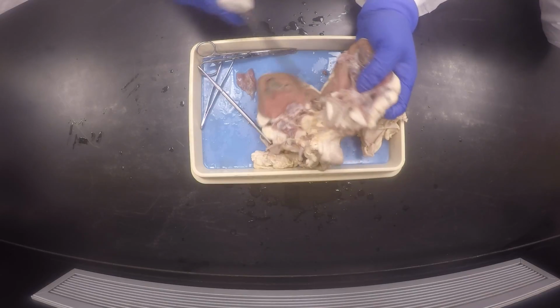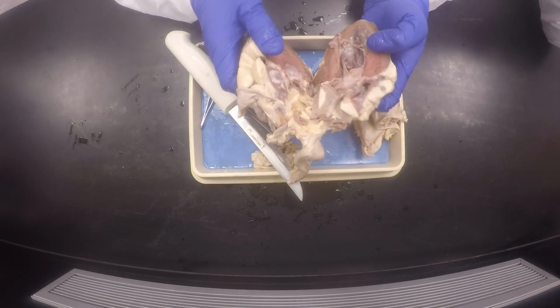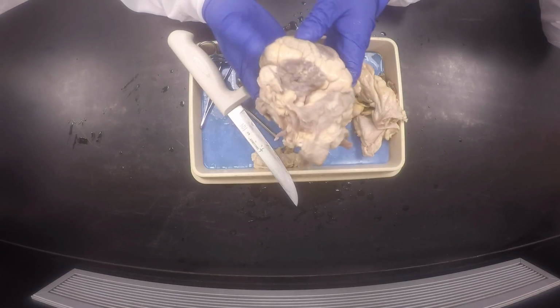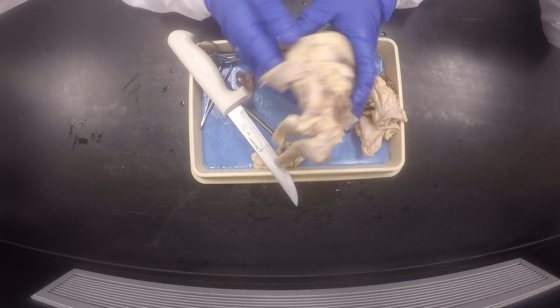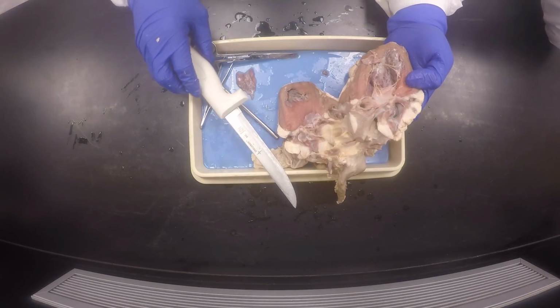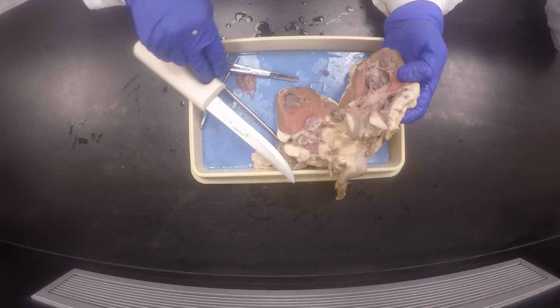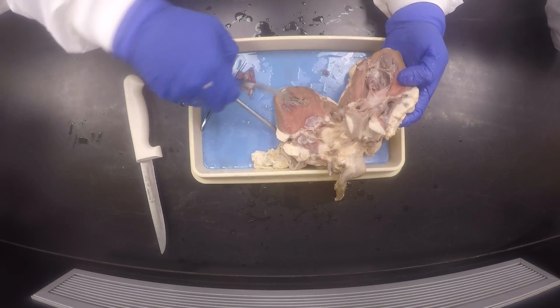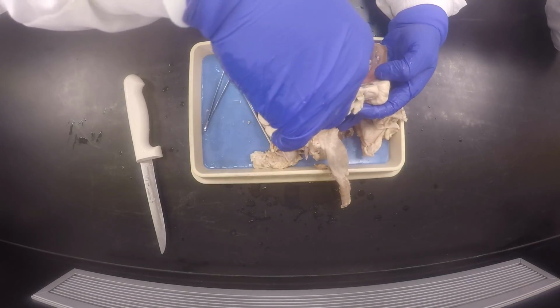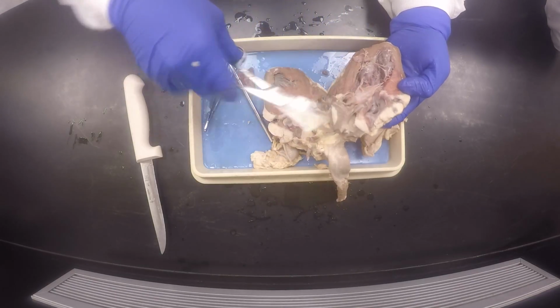Mine was kind of messed up really badly. This is probably more towards this side than anything. But once you go inside here, you will see. I'll have to cut another heart next time. Okay, this is just no good.